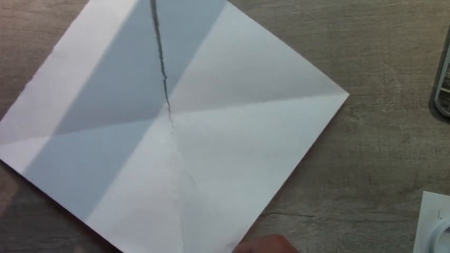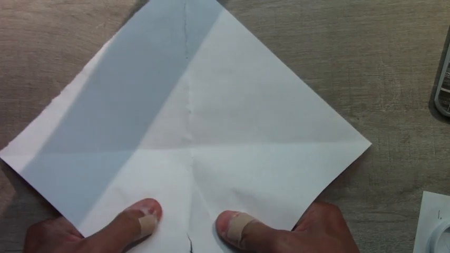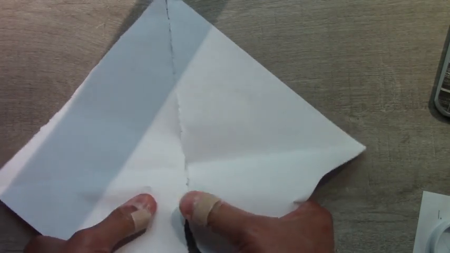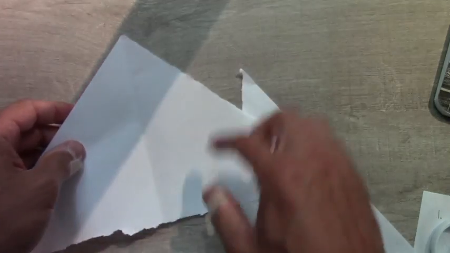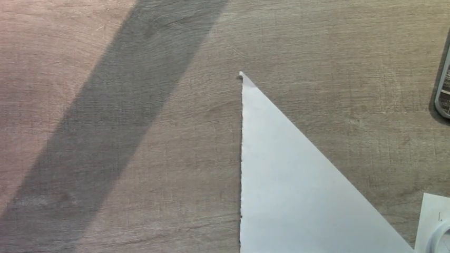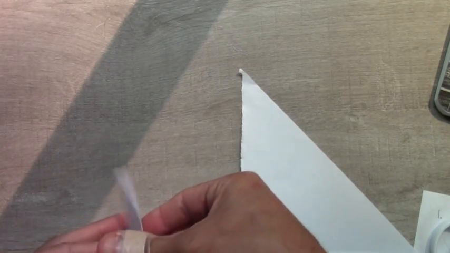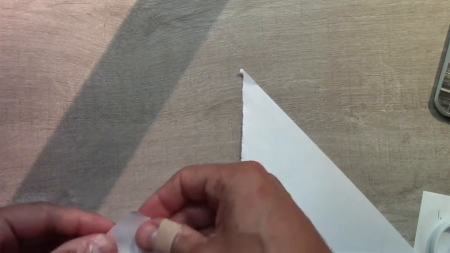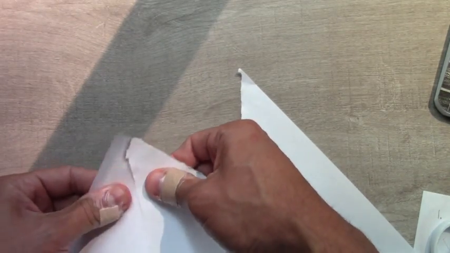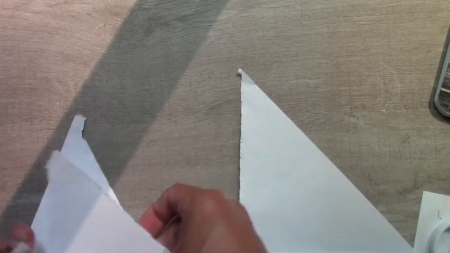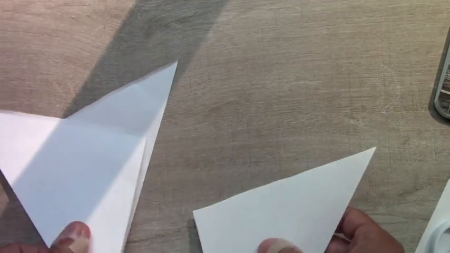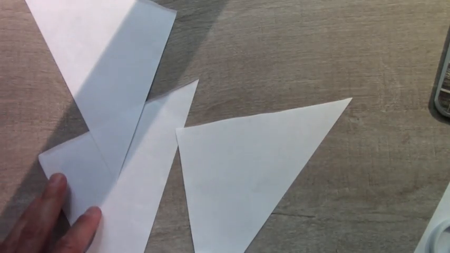Oop. Tore it up a little bit. That's fine. Okay. You can do the same thing on this side. You can lick and tear. And this one you can lick and tear. Okay. Now you should have four triangles. They look kind of like this.